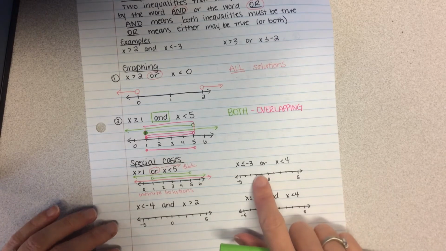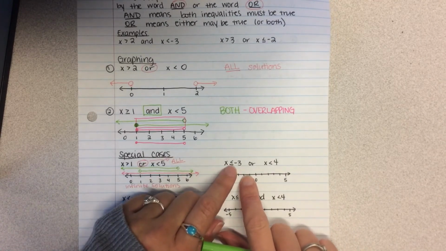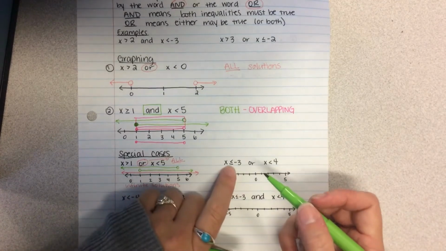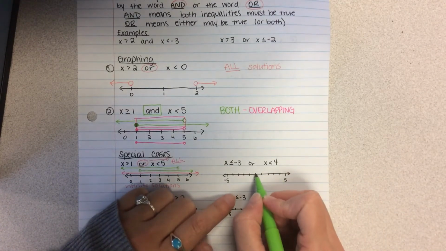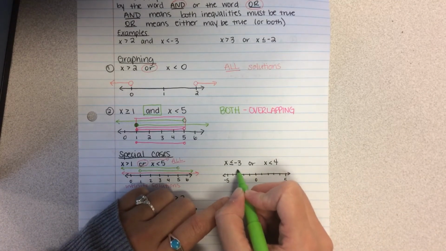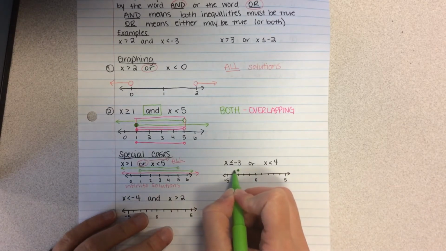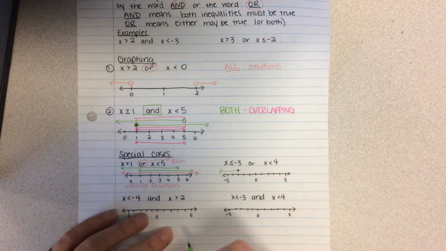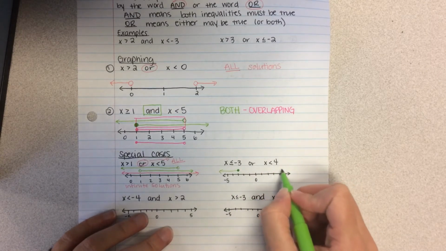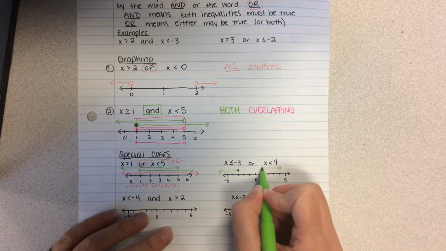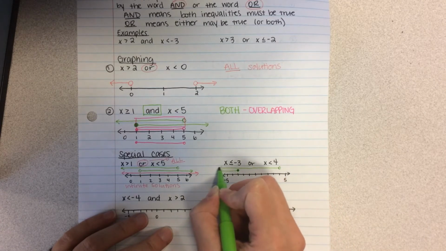Okay, let's look at this next one here. X is less than or equal to -3 or X is less than 4. So I'm gonna graph them again. X is less than or equal to, let's see, -3 is 1, 2, 3 here. I have a filled in circle pointing to the left. And then I have X is less than 4. So 4 is gonna be here. And then it is also pointing to the left.